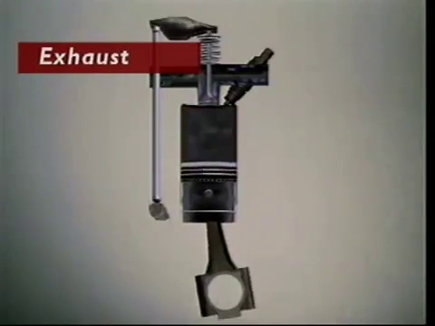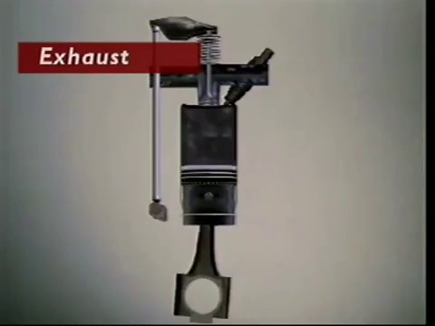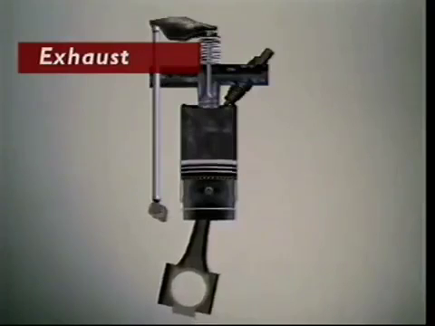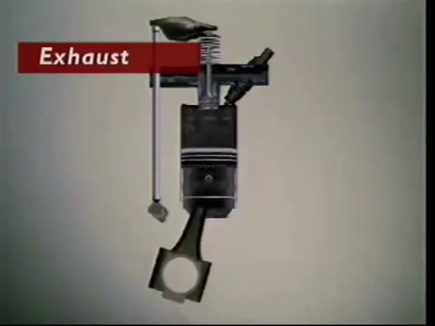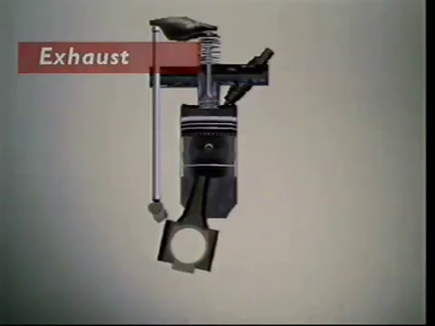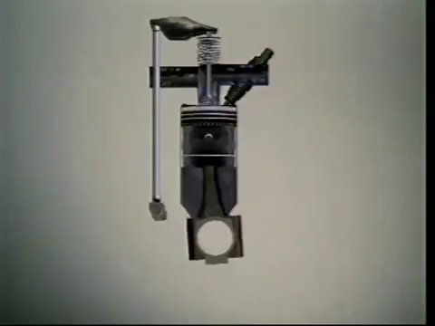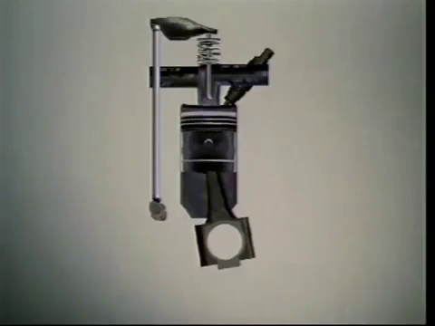The exhaust valve opens. With the exhaust valve open and inlet valve closed, the piston moves up, forcing exhaust gases out of the exhaust port. The piston reaches top dead centre, the exhaust valve closes, the inlet valve opens, and the cycle starts again.